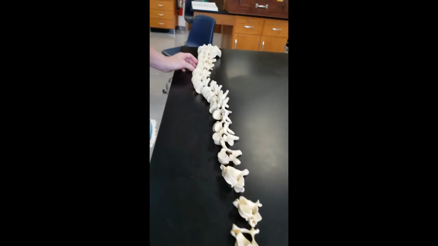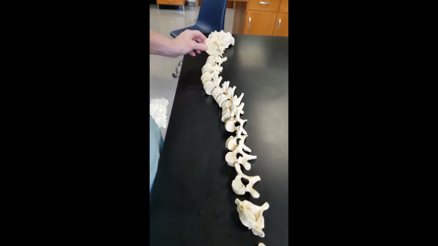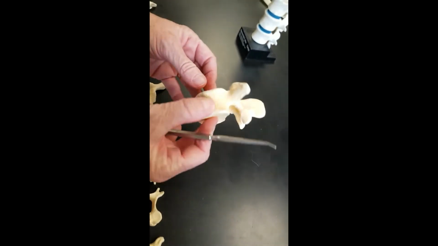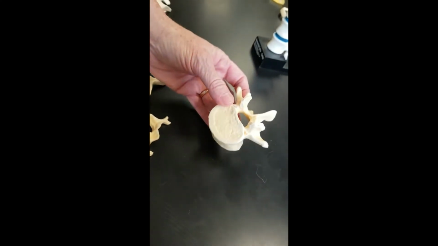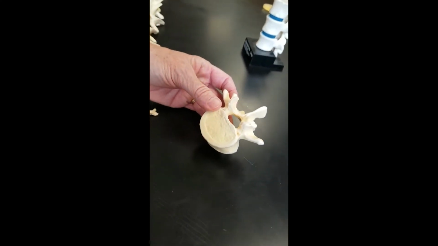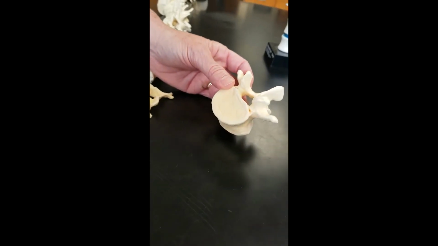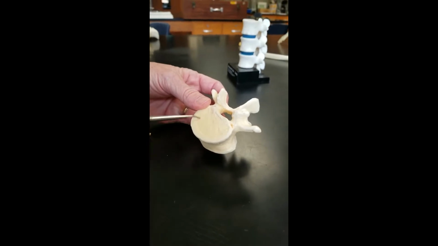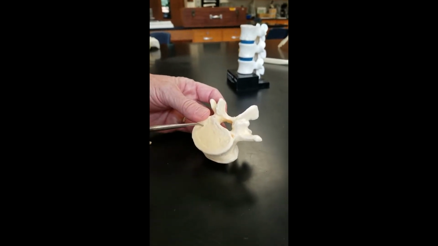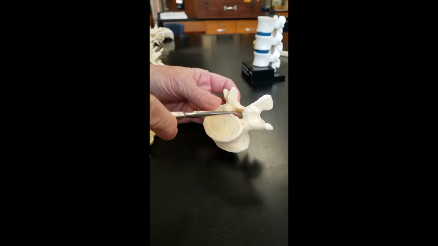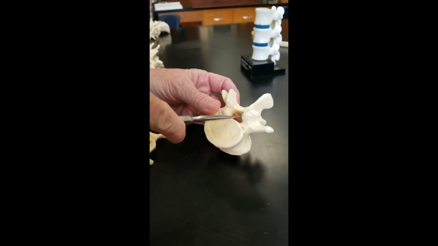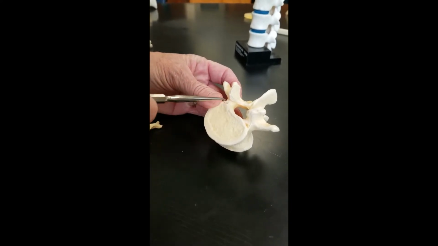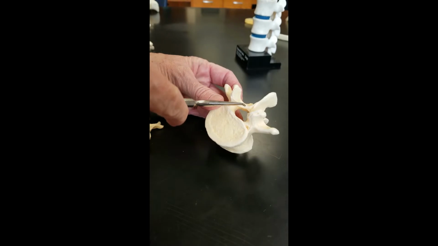I'm going to pick a lumbar vertebra just to show you some of the basic structures of a vertebra. So this is lumbar. You'll notice it's fairly large compared to the other vertebra we're going to look at. Our lumbar vertebra holds most of our weight, so it needs to be a little bit bigger. This portion of the vertebra is called the body. This is the arch. Within the arch, we have the vertebral canal, and this is where the spinal cord would go. The arch consists of a pedicle and a lamina.